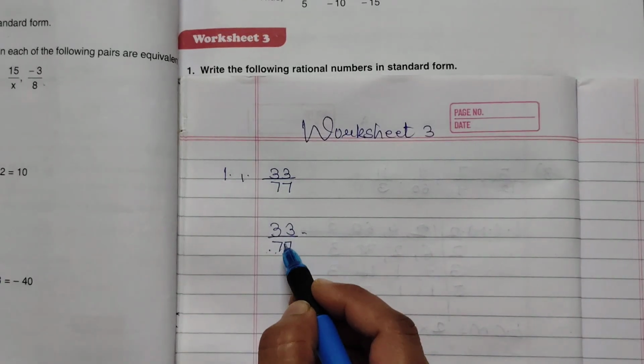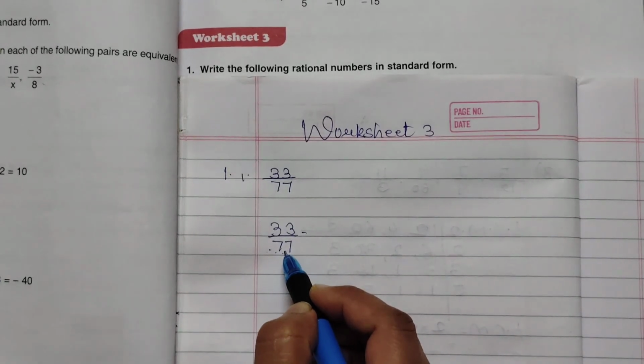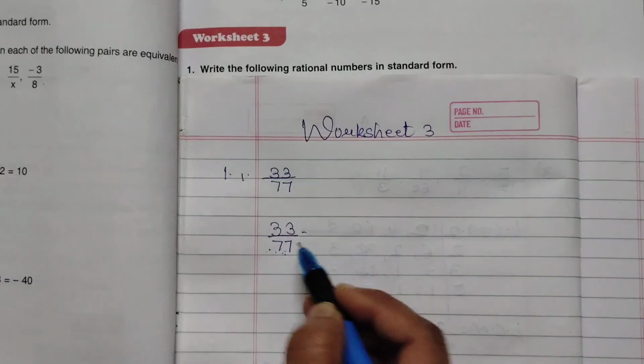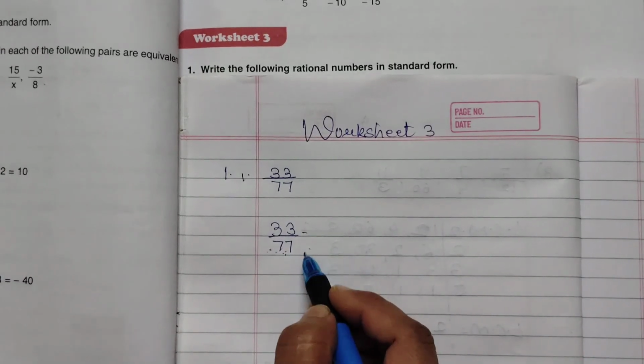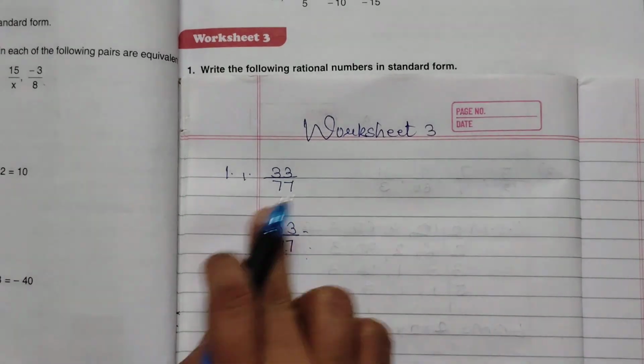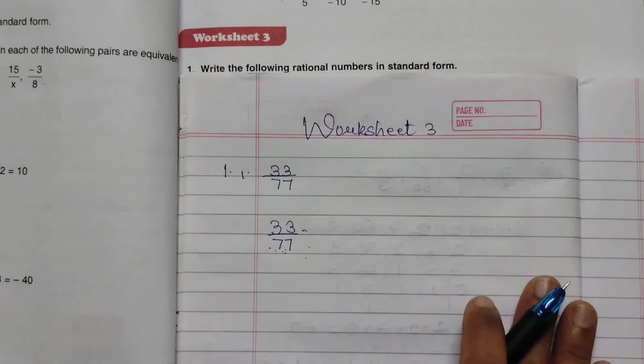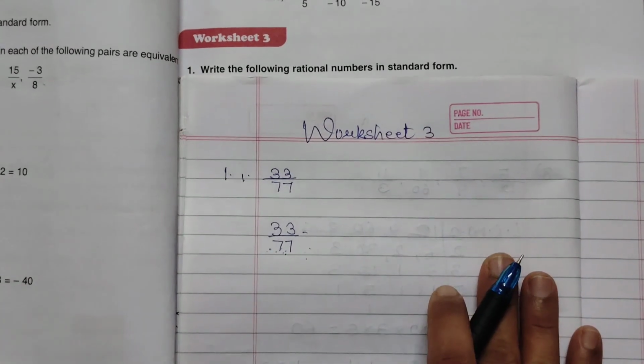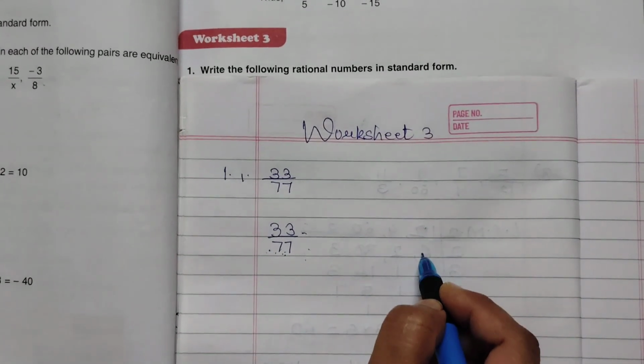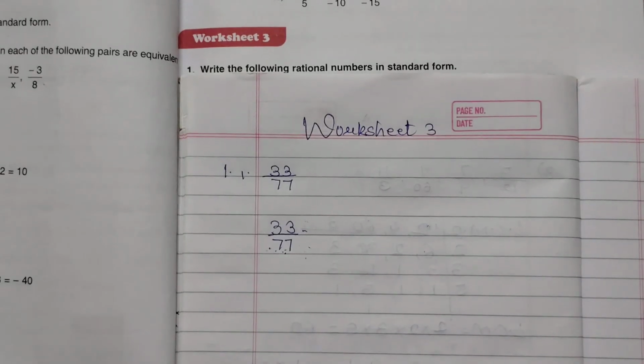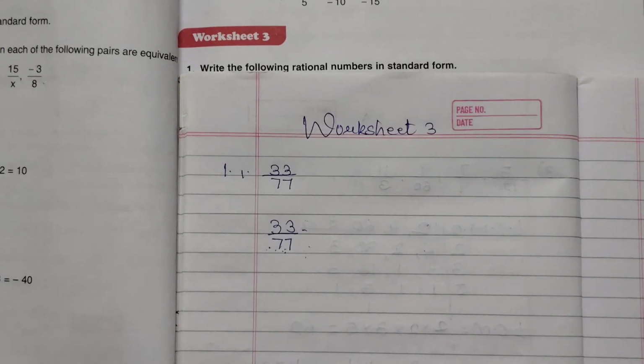Both the numbers 33 and 77 go in which table? It goes in 11 table. So we can divide 11 on both the sides, because we have to bring this number into standard form. We have to reduce until the numbers we are getting go only in one table, meaning their highest common factor is 1.